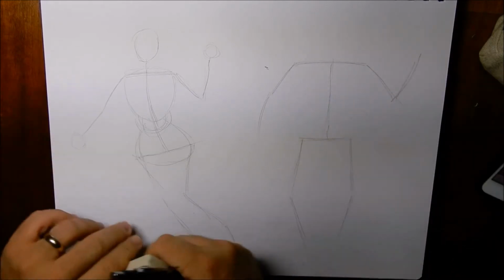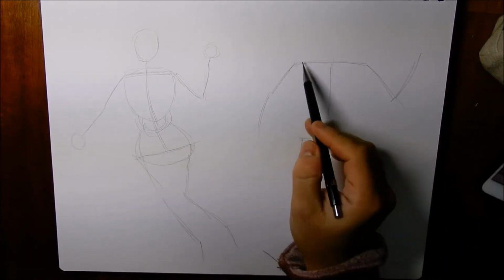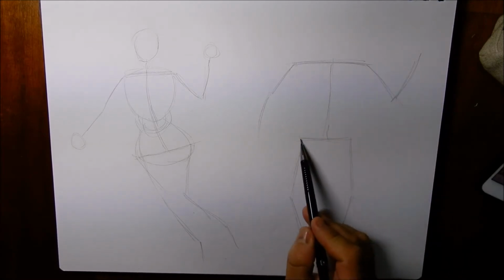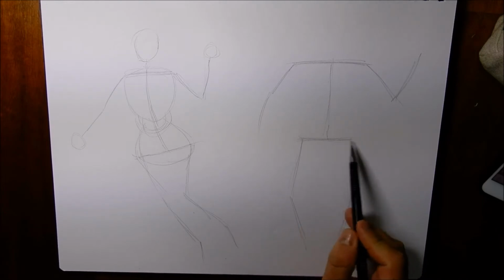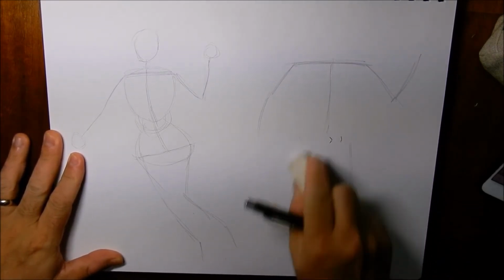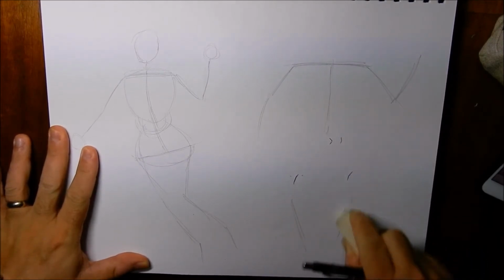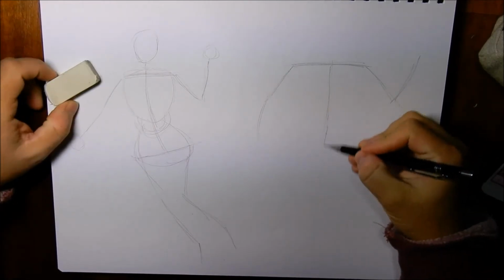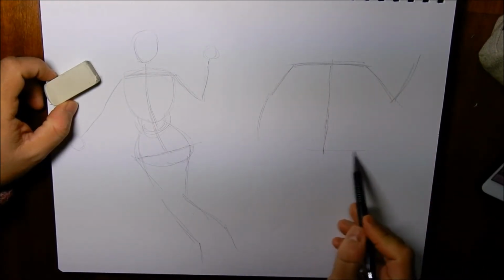So in one side you have a male body, so the difference you see the line of the shoulder and the line of the hips here. So you see the lines of the hips is smaller than the lines of the shoulder. So just increase a bit more here.